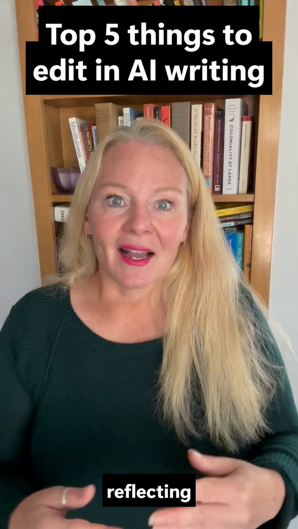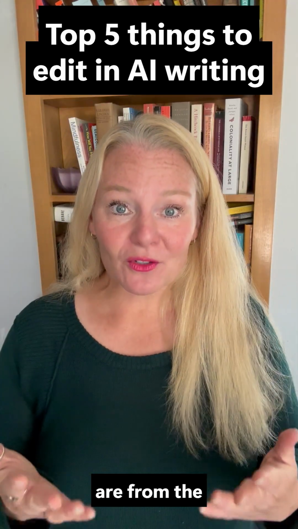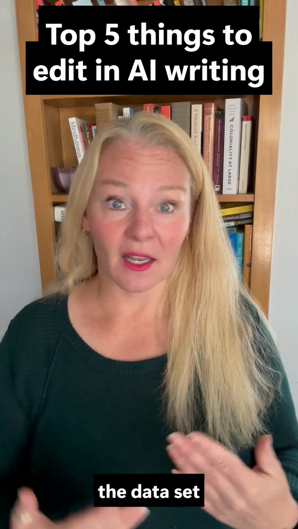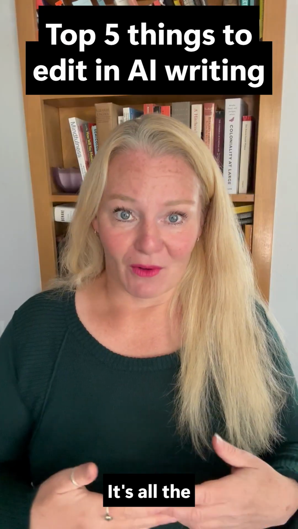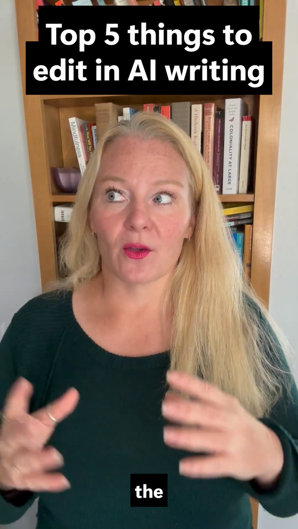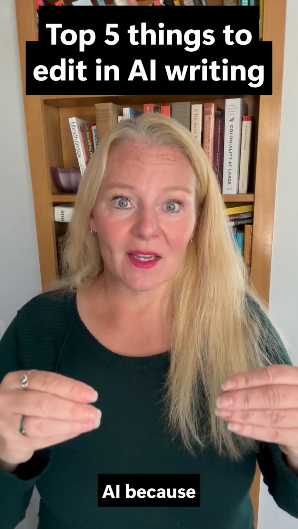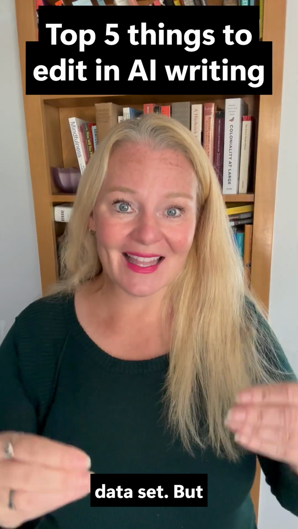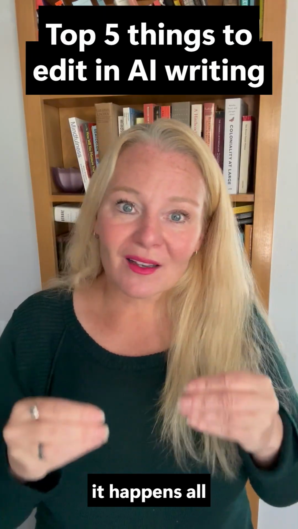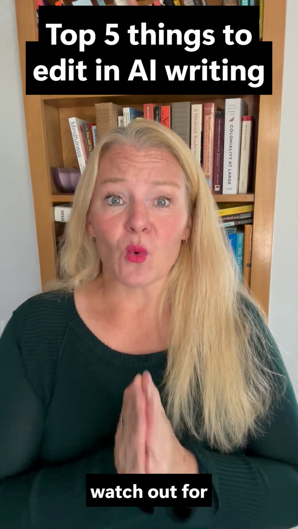So AI is reflecting patterns that exist in our language. Those patterns are from the data set, and the data set is not just good writing. It's all the writing we produce. So the recommendation to add ly words tends to come through AI because that's a pattern that occurs in the data set. But just because it happens all the time doesn't make it good. So watch out for ly words.